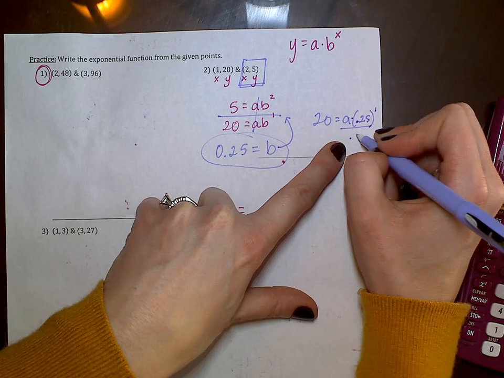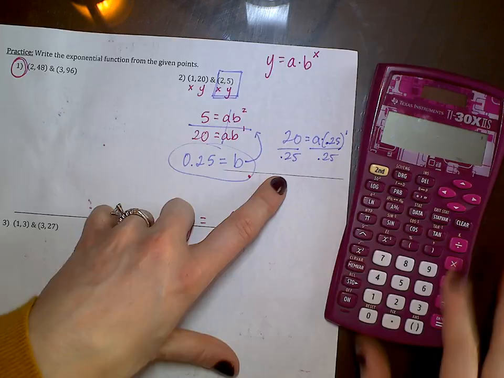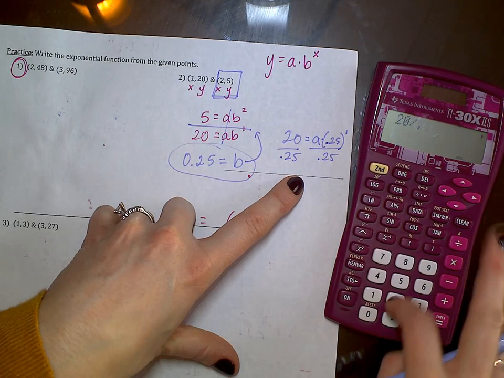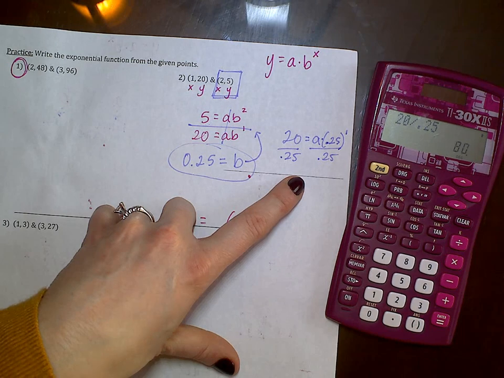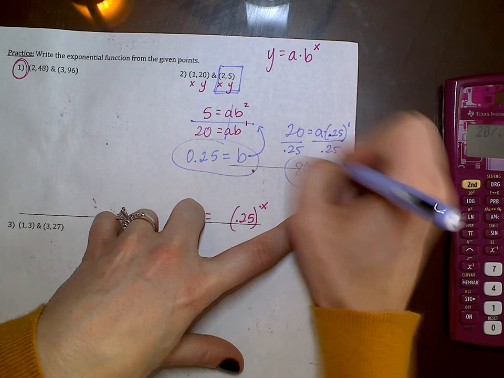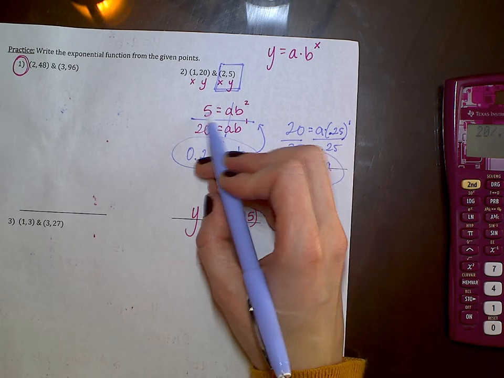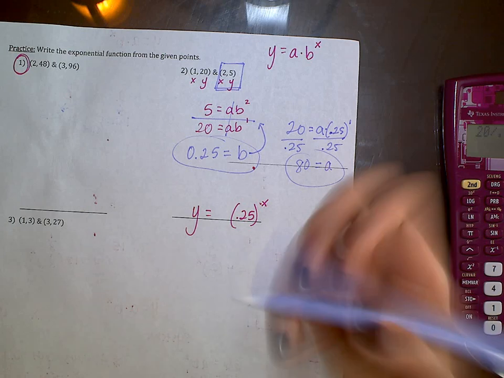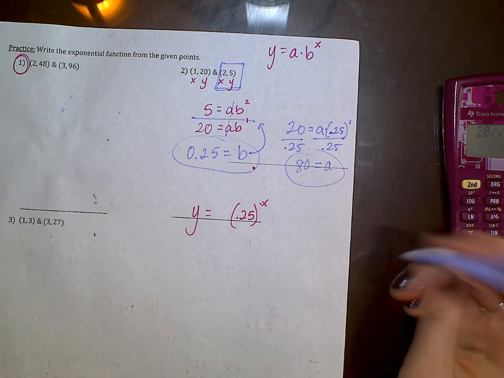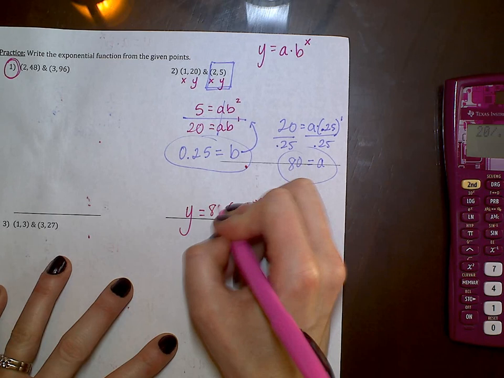I have to divide by 0.25. So I would do 20 divided by 0.25, and that's 80 for my a value. Realize that you could have plugged it into the top equation where it was 5 equals ab squared. You would have gotten the same answer though, 80 for a. So now I can put that in and write my full answer. There's my function.